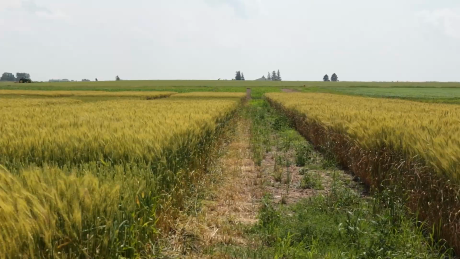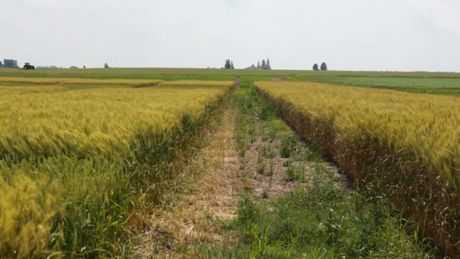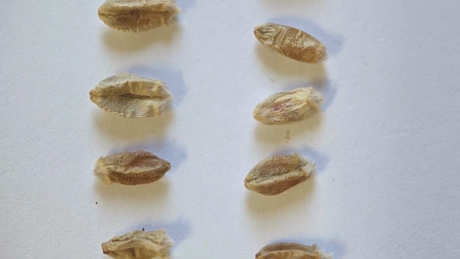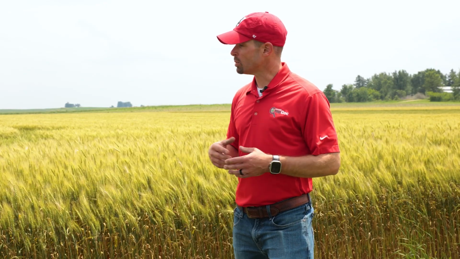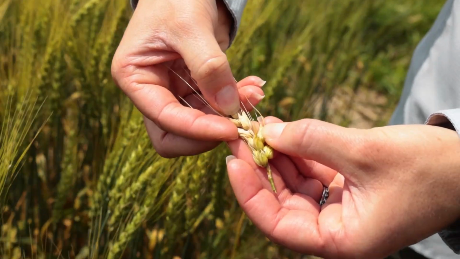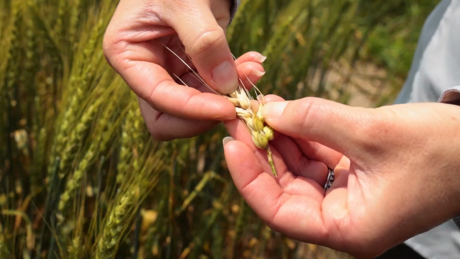Once the disease infects the kernel itself, it grows down in there and consumes the carbohydrates of that kernel. It can shrivel that kernel up, making it undersized, and we can see shrunken kernels. We call those Fusarium damaged kernels, and we can rate for those Fusarium damaged kernels. Different animals have different levels of sensitivity.